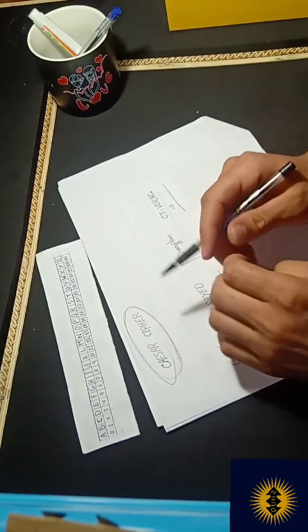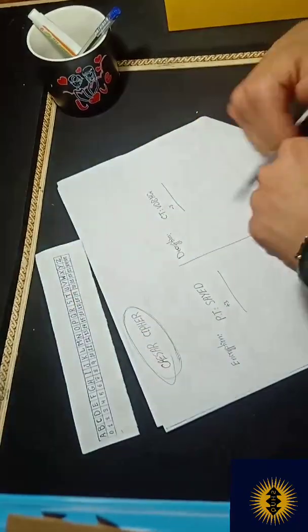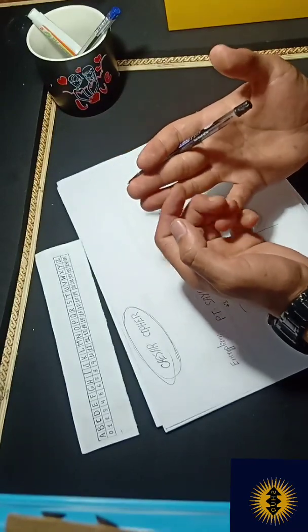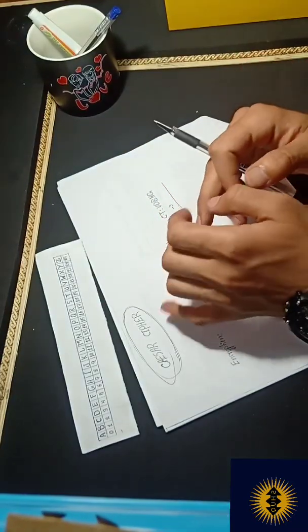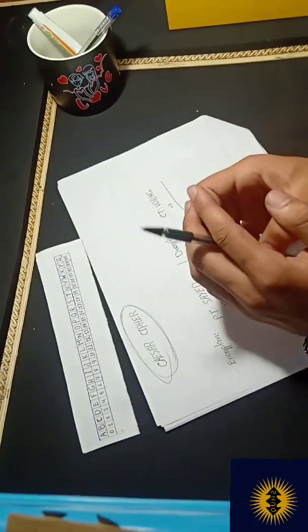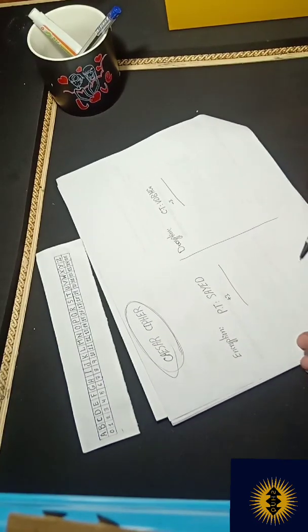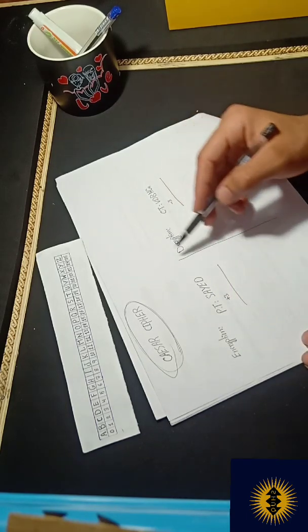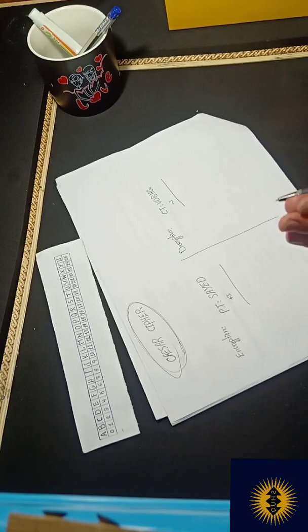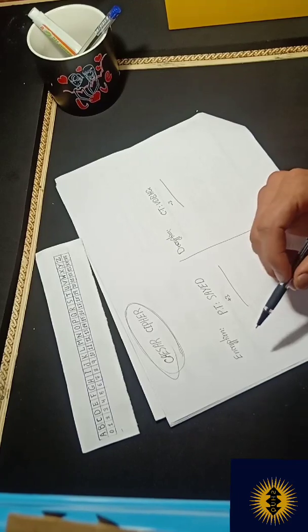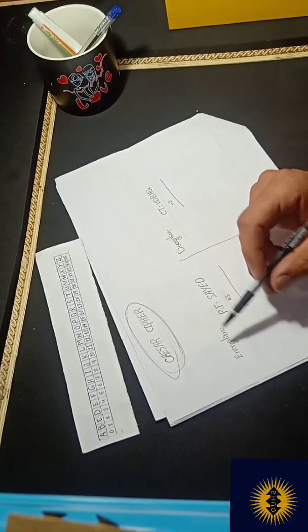So Caesar cipher, as you know, we have different types of substitution techniques. One of those substitution techniques is called Caesar cipher. Caesar cipher is the simplest, the first substitution cipher technique, in which we replace each letter with another letter, so we can do encryption and decryption in a very simple, easy way. So let's start with encryption in Caesar cipher.